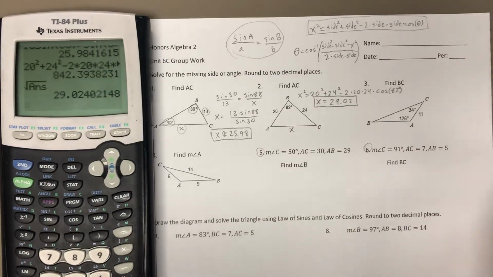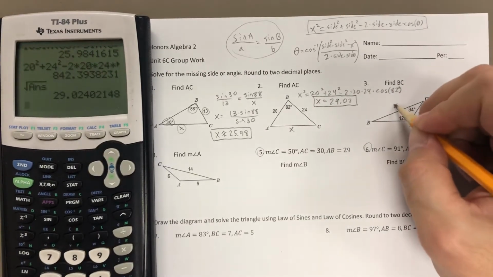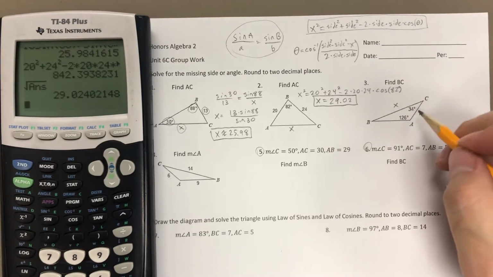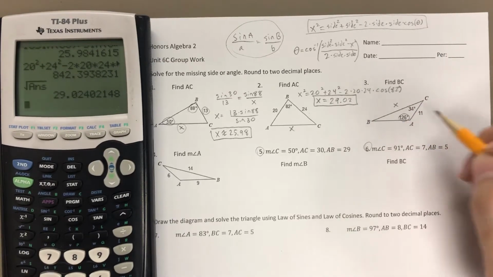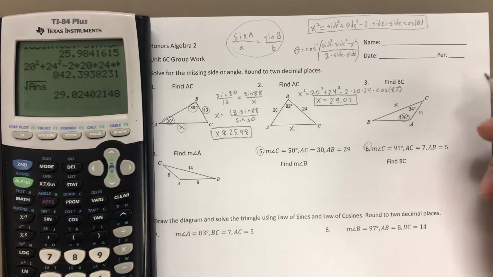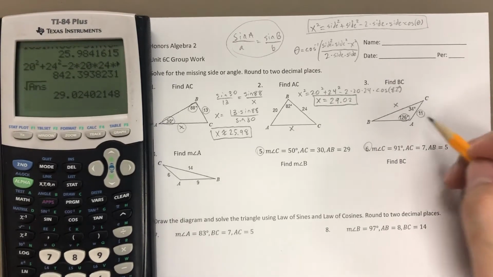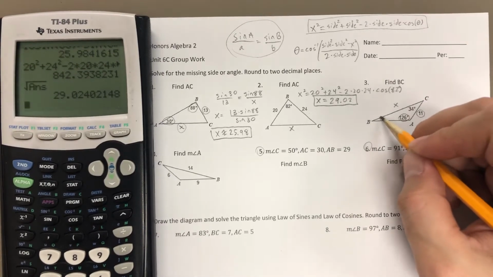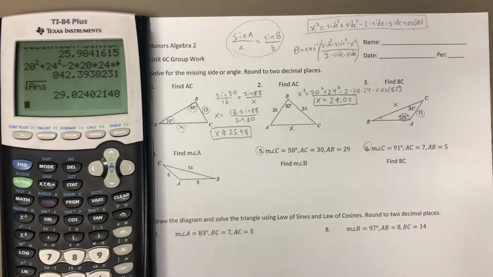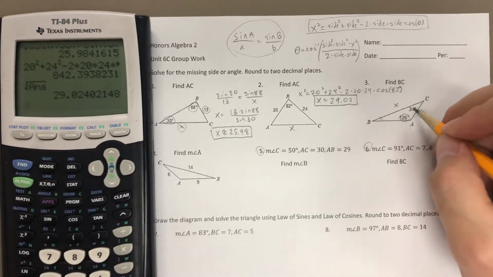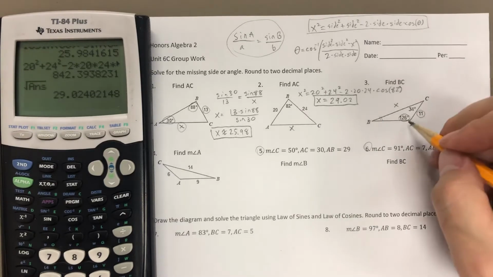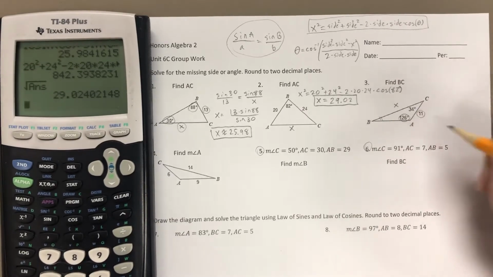For number 3, the side length BC, so that's going to be x over here. I have the angle that's across from it, but unfortunately, as of this moment, I don't have an angle that's across from the side length 11. I need B to be able to have that, so to use the law of sines. Luckily, I have these two angles, so I can solve for this angle by knowing the fact that all 3 of the angles in a triangle add up to 180.